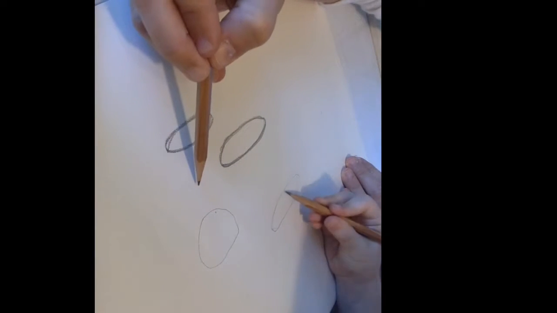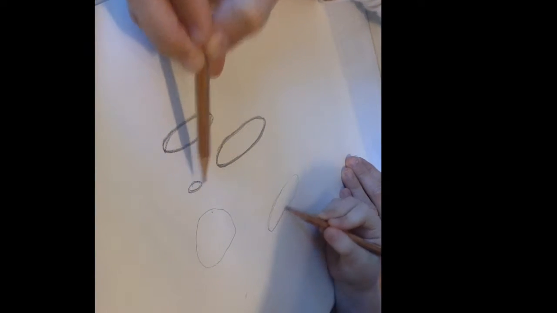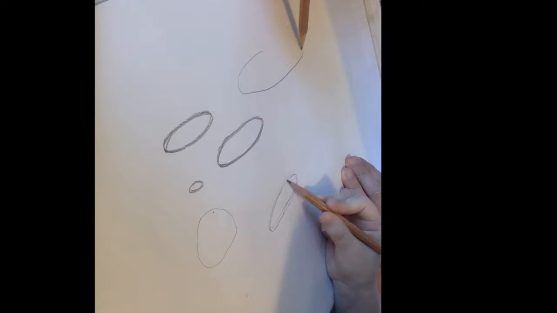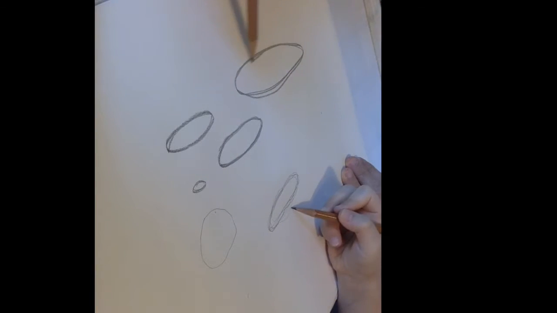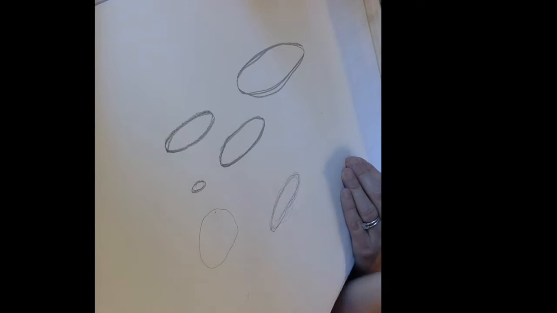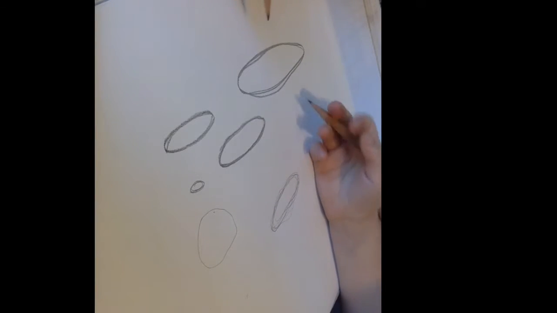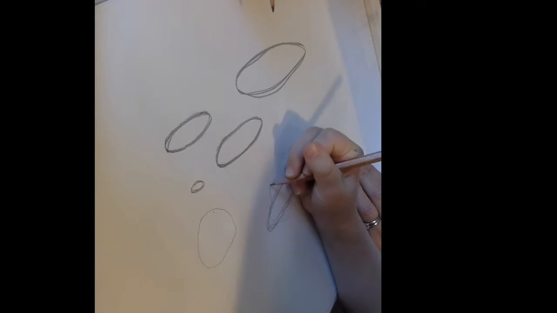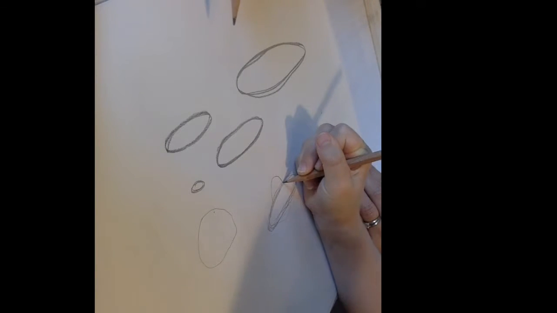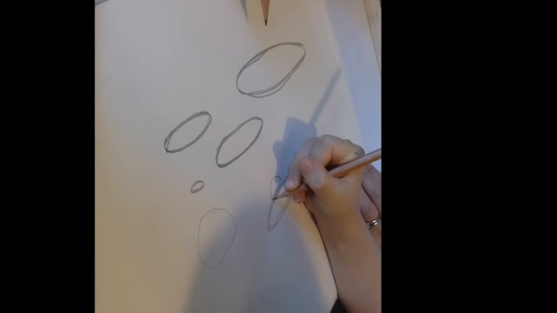And you can do little ellipses, and you can do big ellipses. But these are really important when we are drawing still life objects. And as you can see, they look like spaceships, okay? So you guys practice doing ellipses all over your paper.